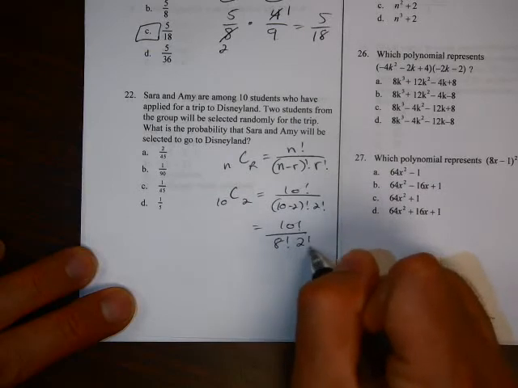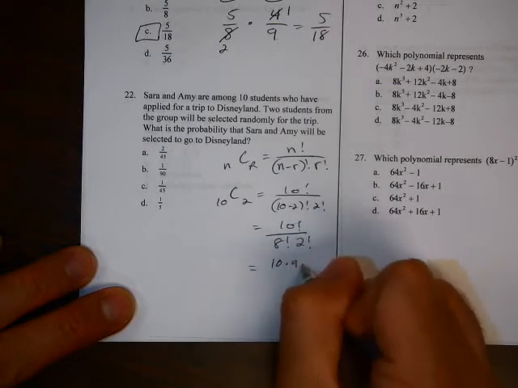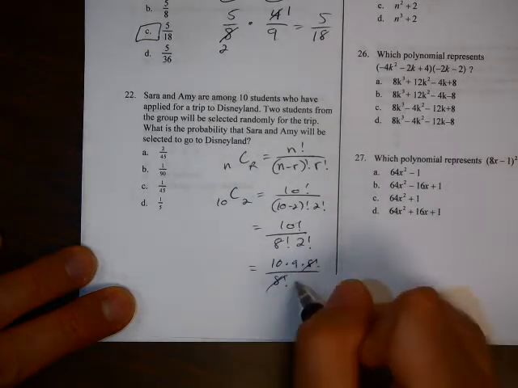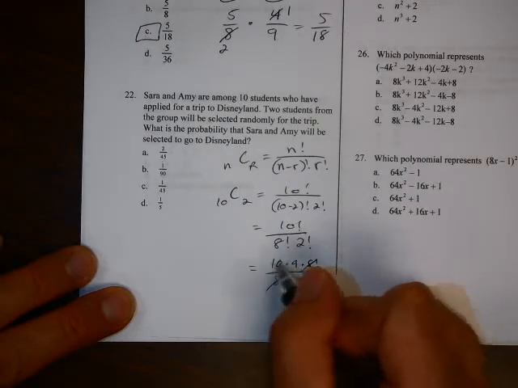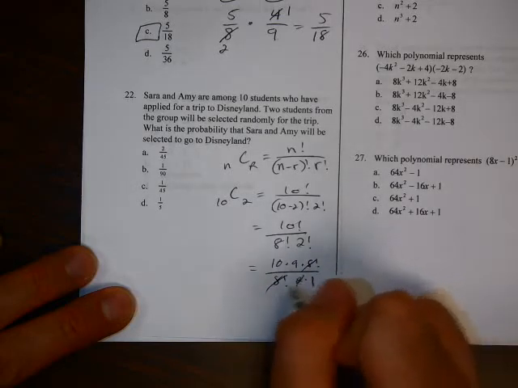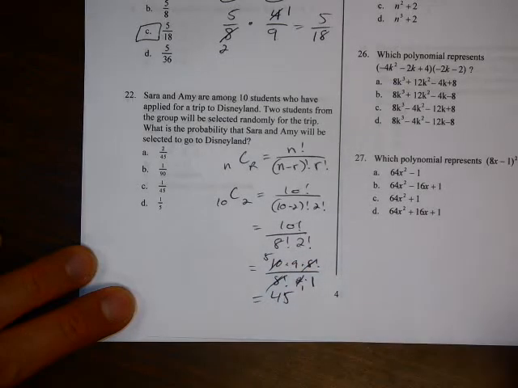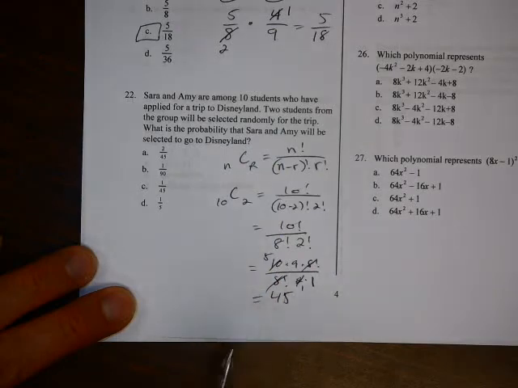You get 8 factorial, 2 factorial, and then when you start writing out your factorials, remember you can stop at 8. 10 times 9 times 8 factorial, because now the 8 factorials will cancel. On the bottom, 2 factorial is 2 times 1. So then you're taking 2 and canceling with the 10, or if you want, do 10 times 9 divided by 2, that's fine. But if you cancel the 2, that becomes 1, that becomes 5. 5 times 9 is 45. And again, they asked about the probability, so the probability would just be one chance that Sarah and Amy are picked out of these 45 different possibilities. So our answer is going to be C, 1 out of 45.